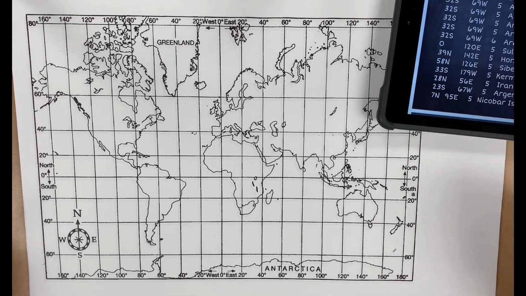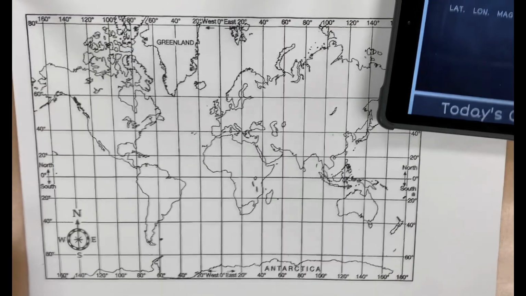Plot all of these today, and then wait till tomorrow, and we'll have new ones.